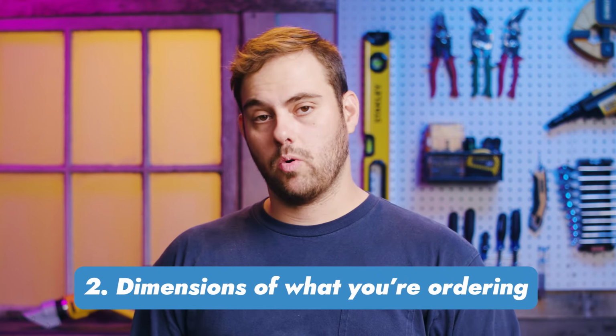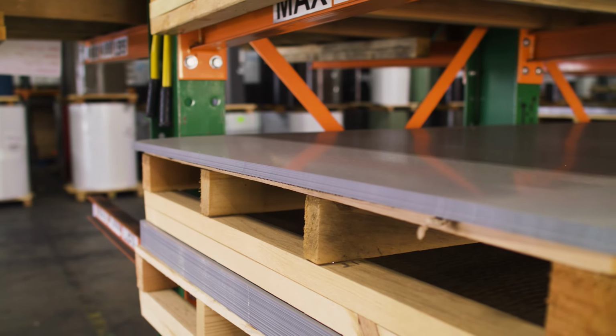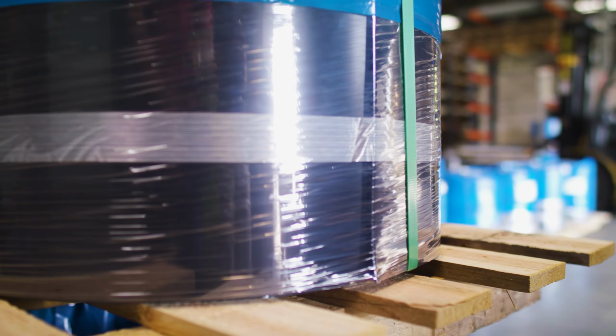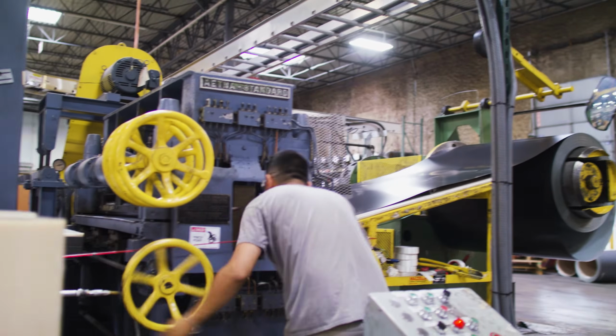The second cost factor is the dimensions of what you're ordering. Metal roofing suppliers tend to offer standard coil widths and standard sheet sizes. If you need something cut to a custom dimension that does not fall within a standard width or a standard size, it will likely cost more due to drop cuts or custom setups.